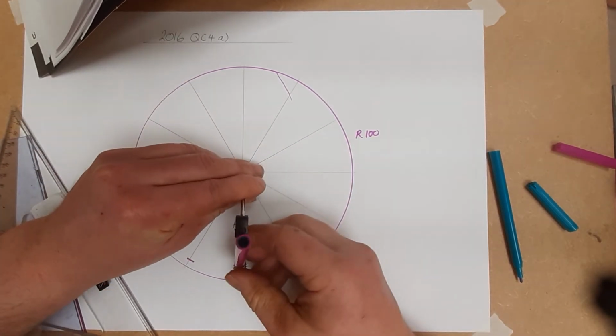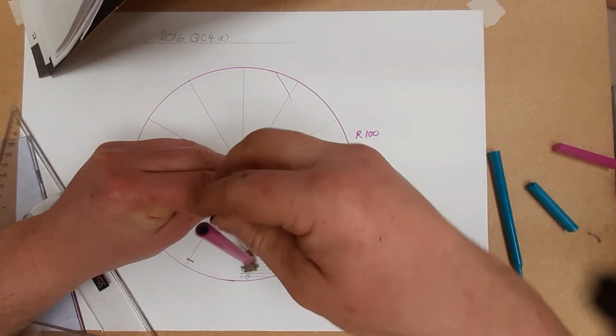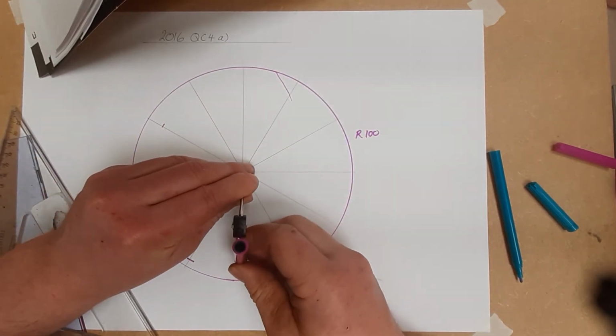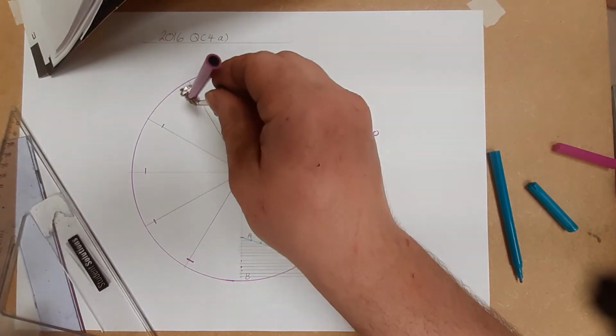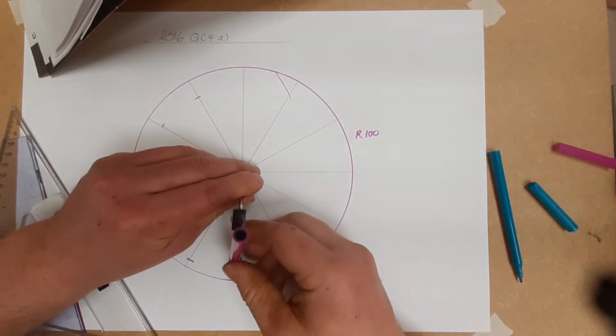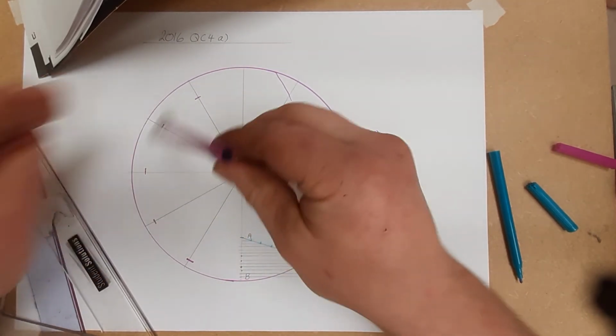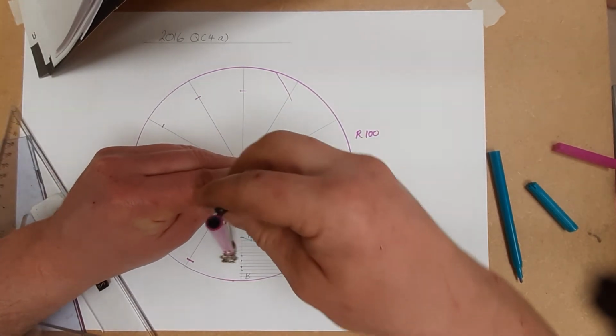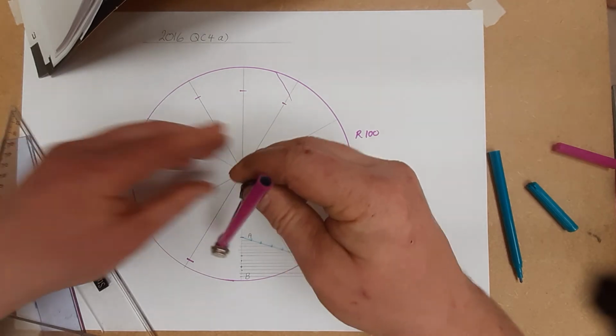And I'm going to keep repeating that process until I get all the way around to A, just working my way up through each dot. And I'm getting a series of dots now on my Archimedean spiral.